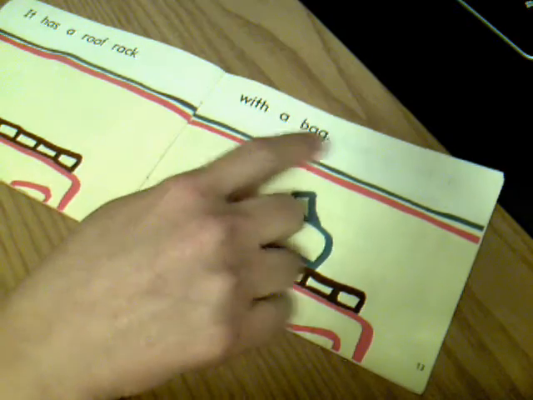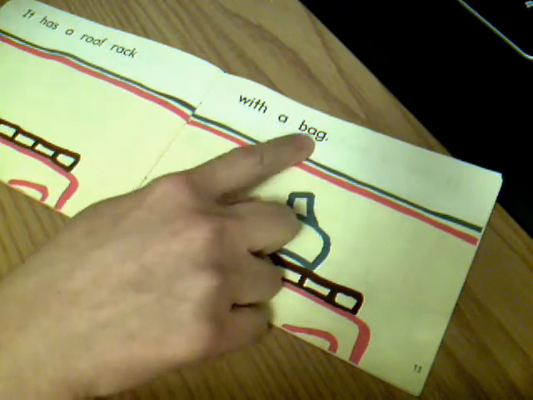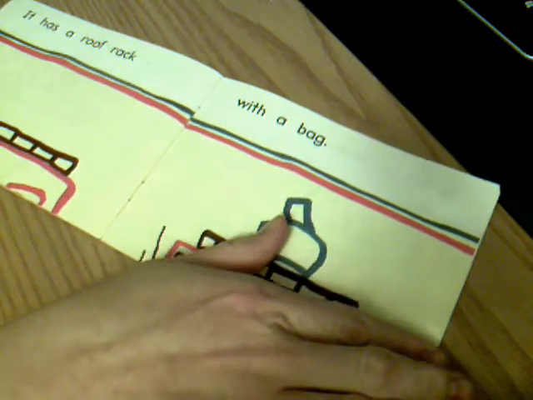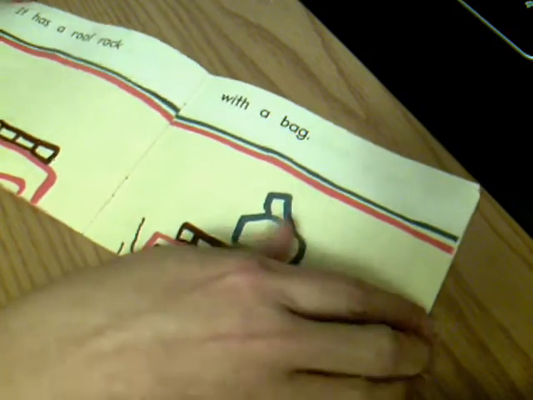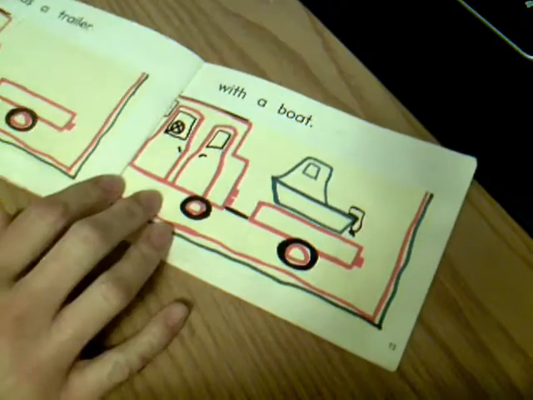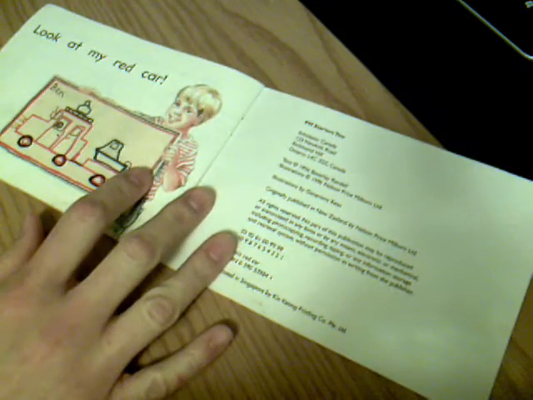I'm so glad you went back. It didn't make sense. Maybe it didn't even look right. So I'm glad you went back and you checked that and you changed it. It has a trailer with a boat. There were no errors. And look at my red car.